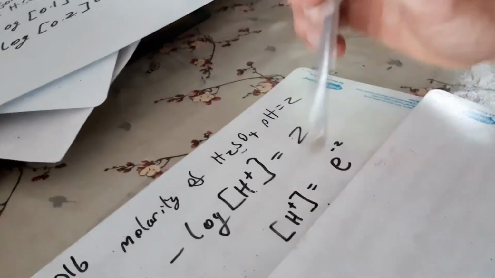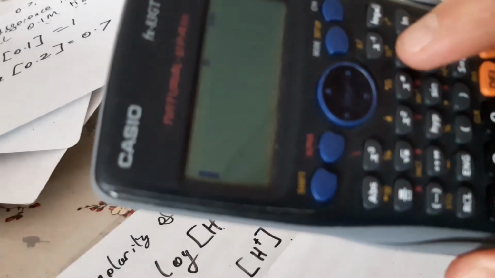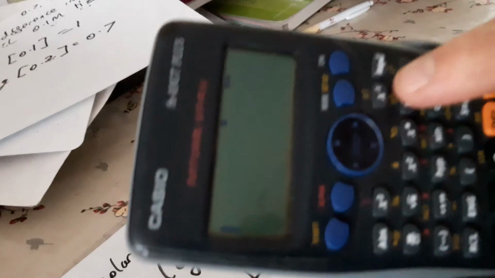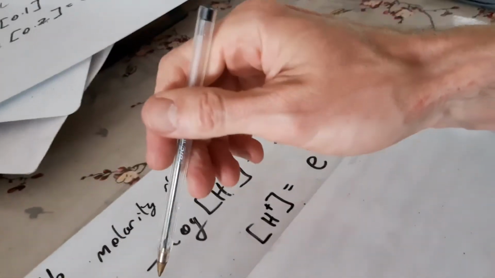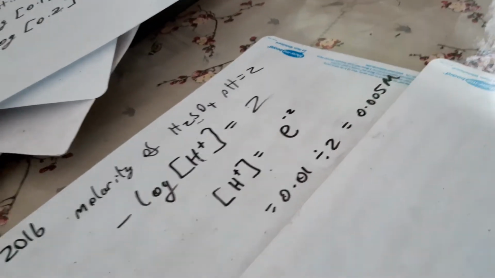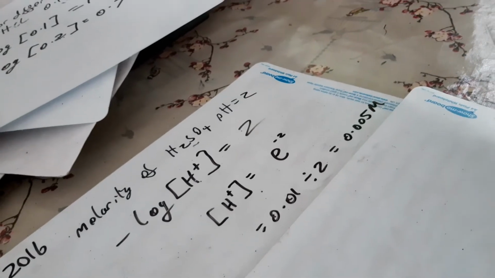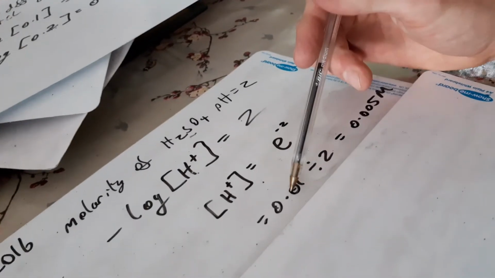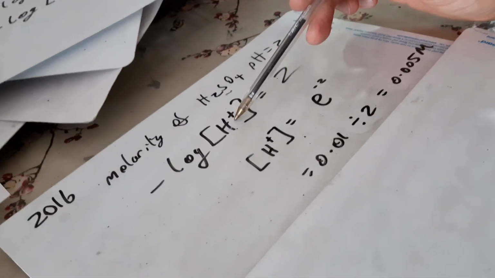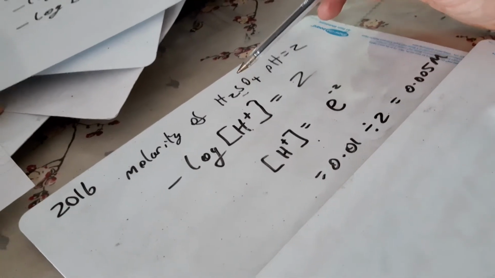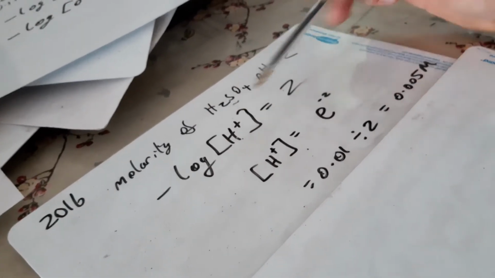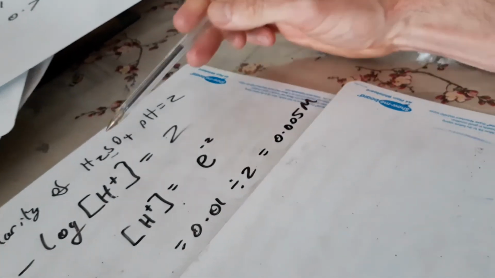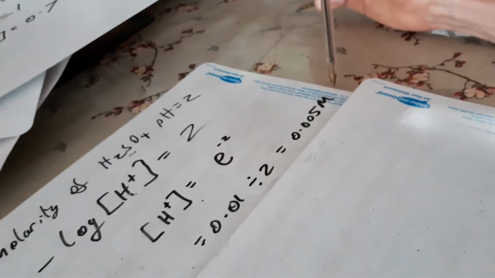So inverse log, I'm sure you've done that in maths, is second function and log. So you put shift, log, and then -2, because remember you're bringing your 2 over, okay? When you put that into your calculator, you should get 0.01 if you've done it correctly. That's the concentration of the H+ ions, but then we know that the concentration of the acid is half that, isn't that right? Because it's diprotic. So we divide that by 2. So the concentration of sulfuric acid at the start is 0.005 molar.